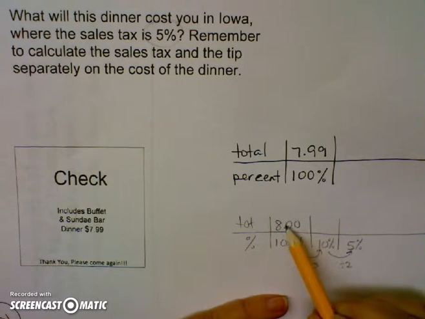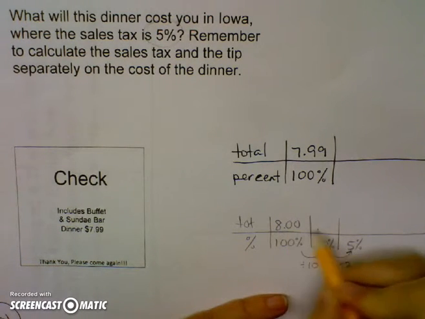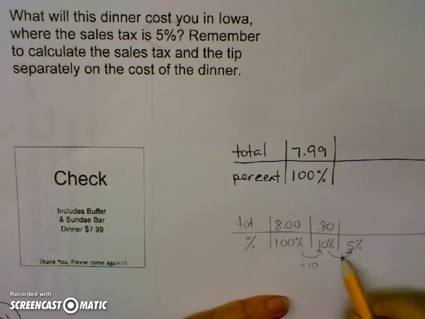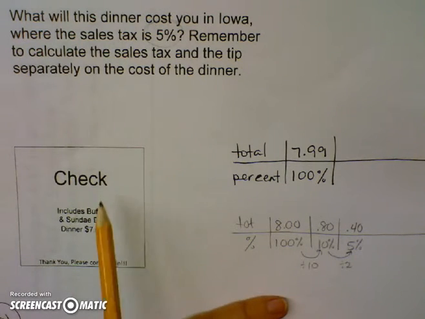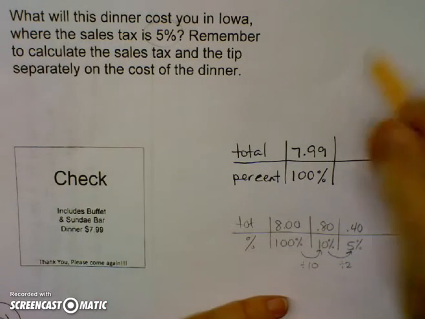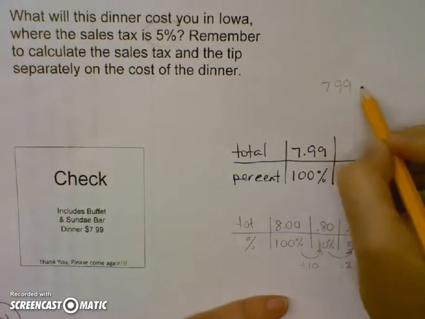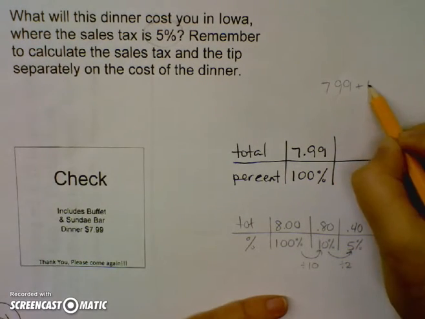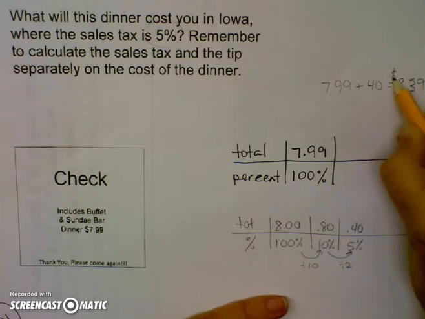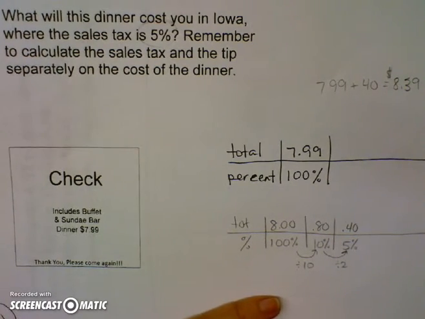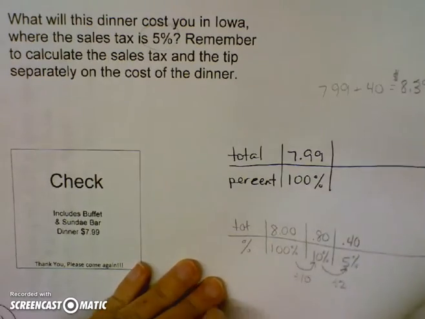So I know when I divide by 10, it causes my decimal to shift one space to the left. I know that 10% of $8 is 80 cents, and half of 80 cents is 40 cents. So the dinner plus the tax would be $7.99 plus 40 cents, which would be roughly or exactly $8.39. So that is how I would solve station number 2.